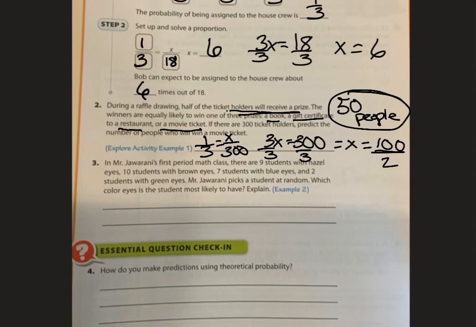In Mr. Winarni's first period math class, there are 9 students with hazel eyes, 10 with brown eyes, 7 students with blue eyes, and 2 students with green eyes. Mr. Winarni picks a student at random. Which color eyes is the student most likely to have, and explain? Okay, so if we add them up, we have 9 plus 10 plus 7 plus 2. So that's a total of 28 students, right?